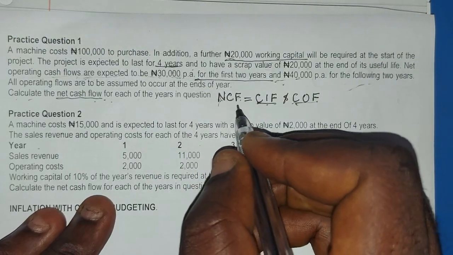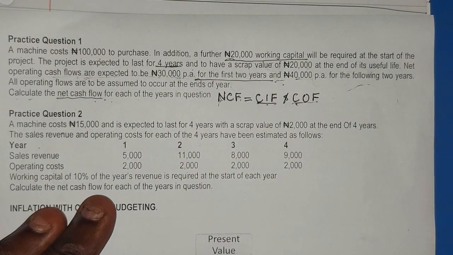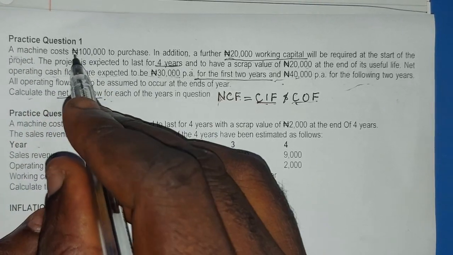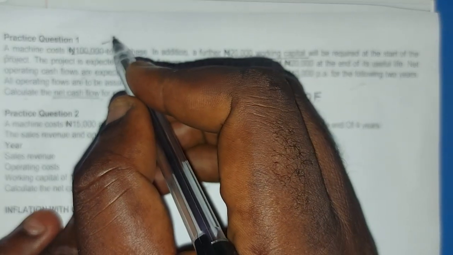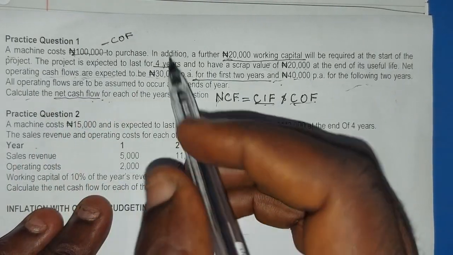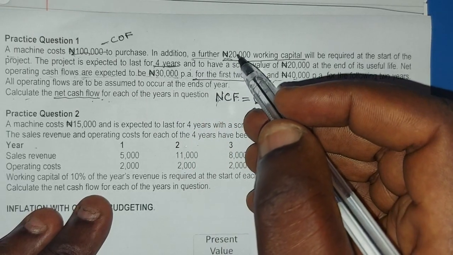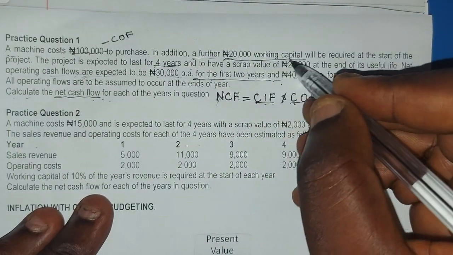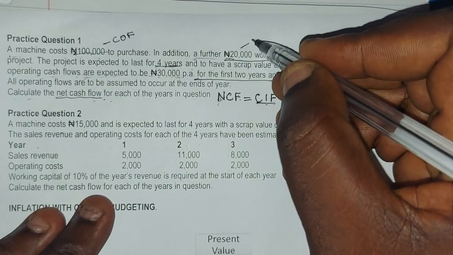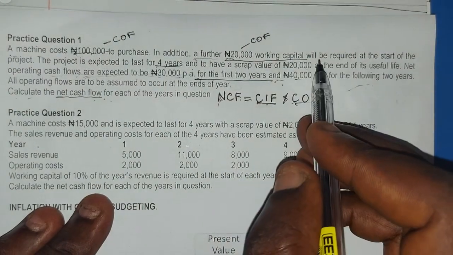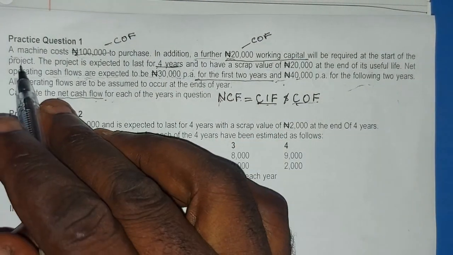Now we have machine costs 100,000. This is first identified as a cash outflow. The cost of the machine is an outflow. In addition, a further 20,000 naira working capital is needed as a cash outflow, and will be required to start the project.